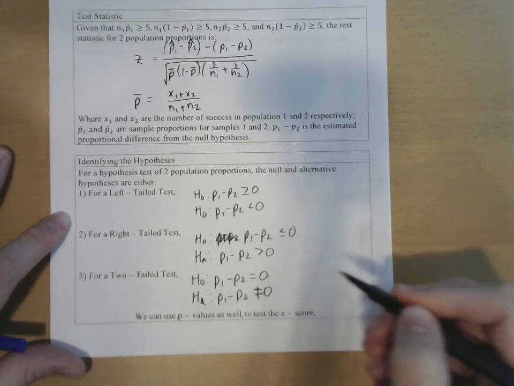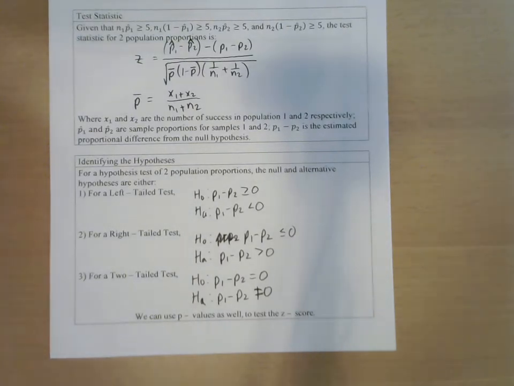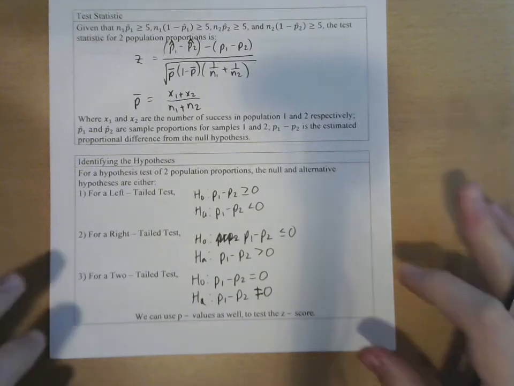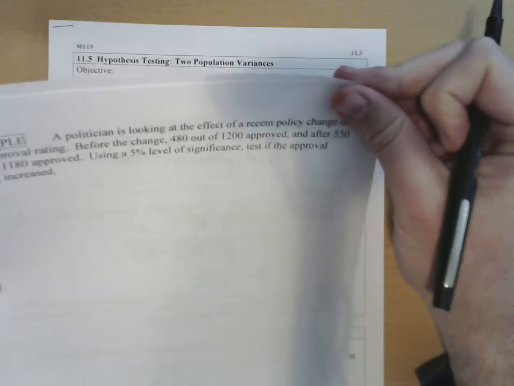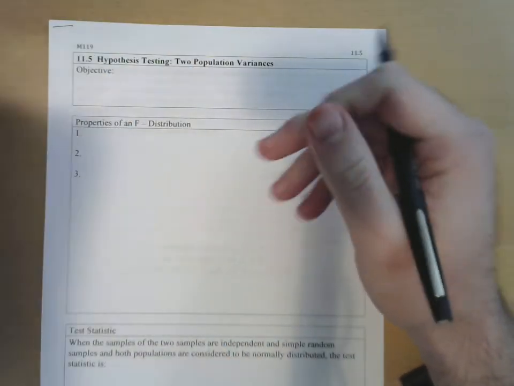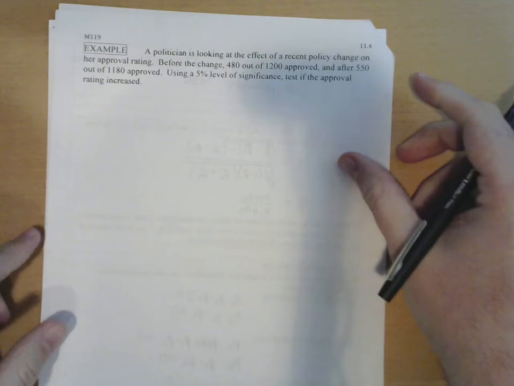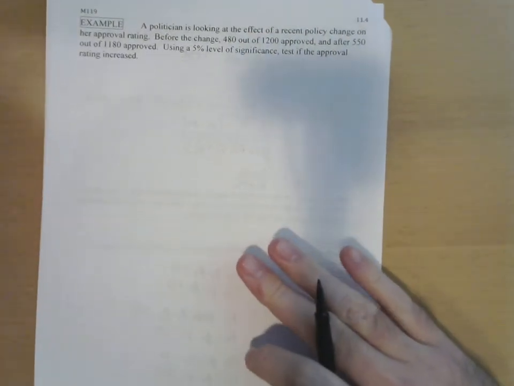And just as a little reminder, this is a z-score, so we can use the p-values really easily, calculating our p-value from the standard score tables or using the calculator. Oh, I skipped the rejection regions. That's right.